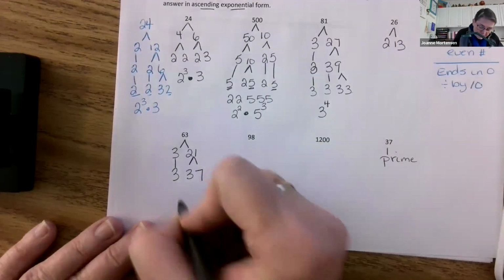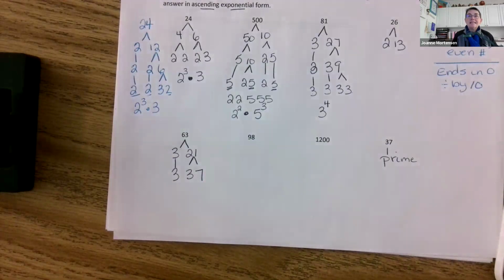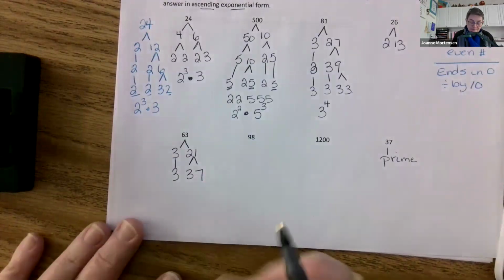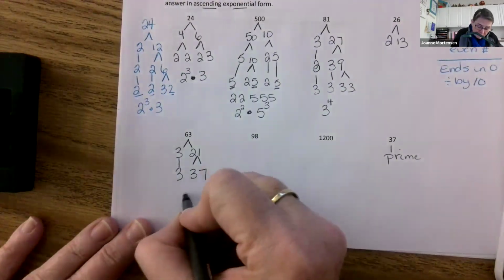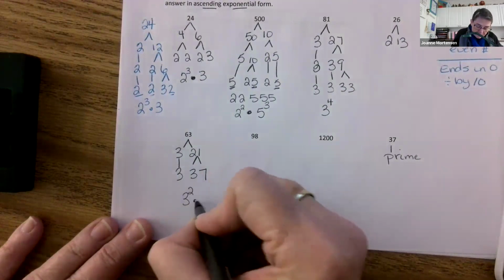So putting it into ascending exponential form. Okay, so I got 3 squared times 7.